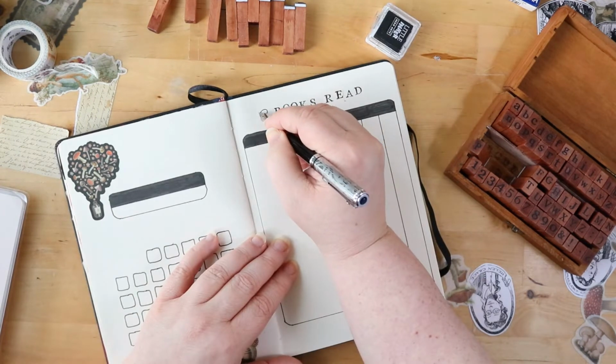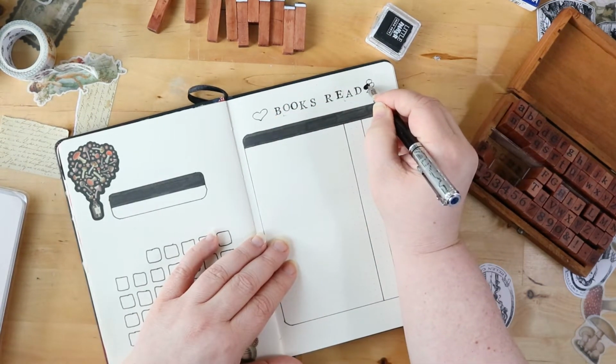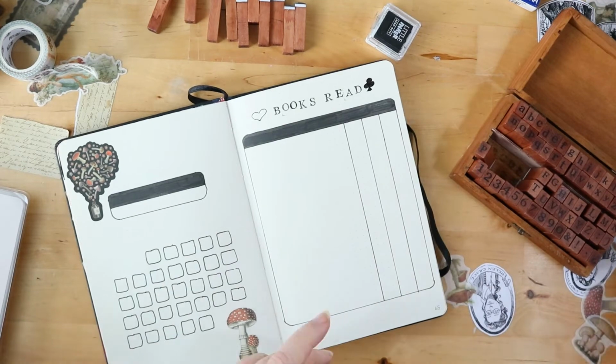Then I have my title for books read. And again, we have the heart as the book ends for that title.